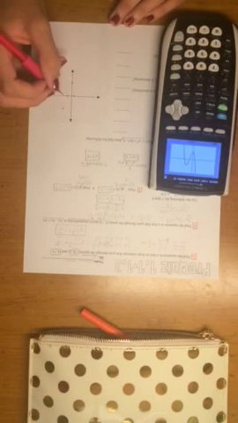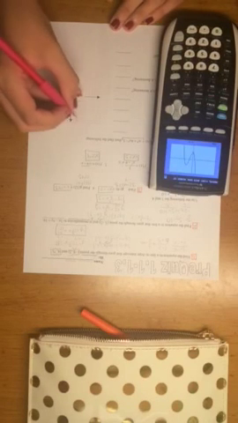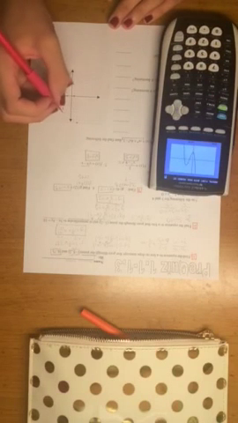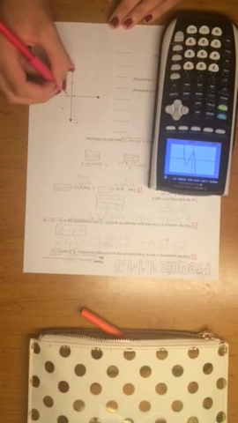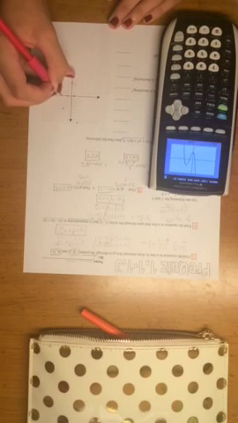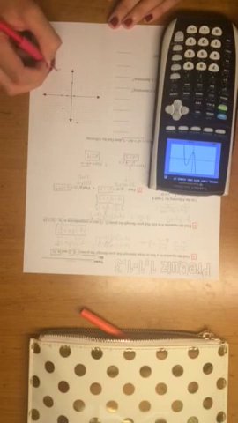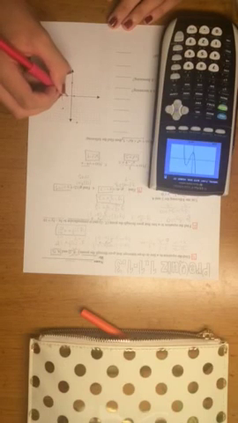And then this up here seems to be right about there. And then just finishing this curve at about 3.5. And that one's going to go down to about there. So I'm just going to sketch this out.